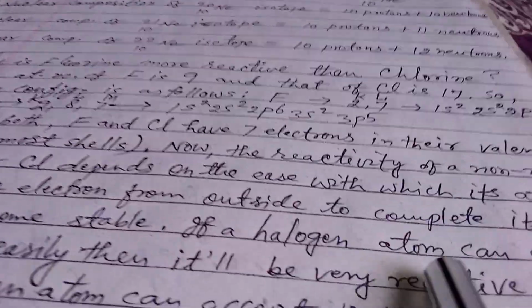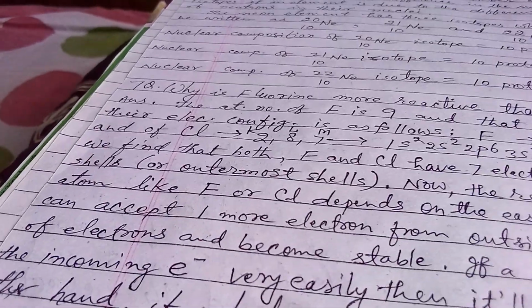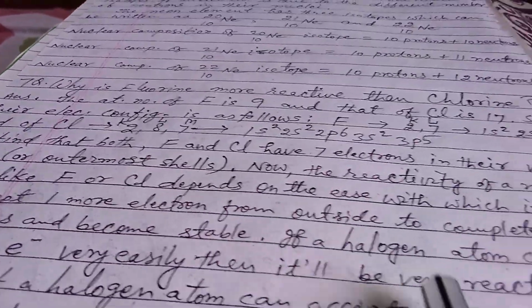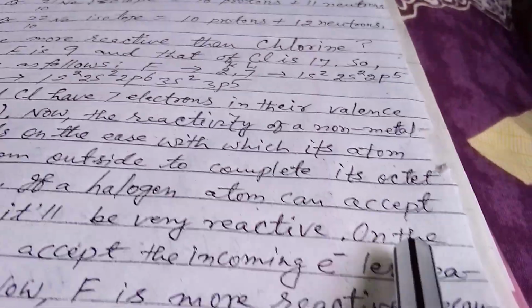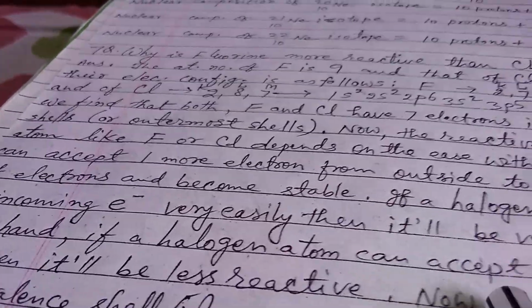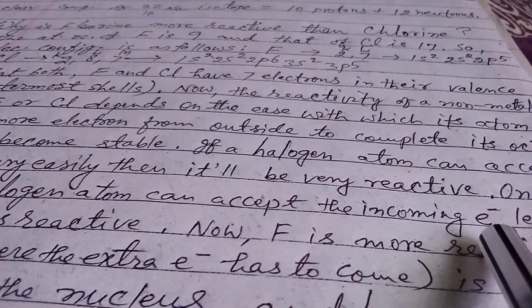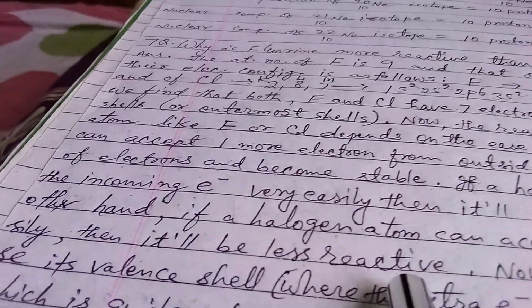So if a halogen atom can accept the incoming electron very easily, then it will be very reactive. On the other hand, if a halogen atom can accept the incoming electron less easily, then it will be less reactive.